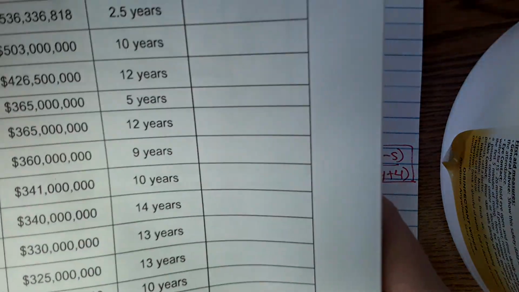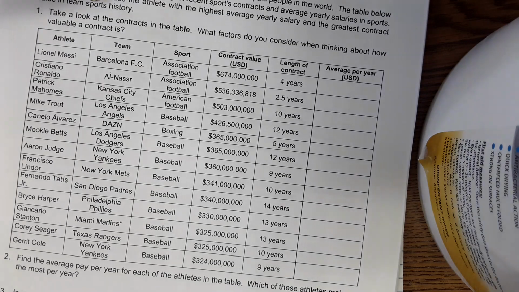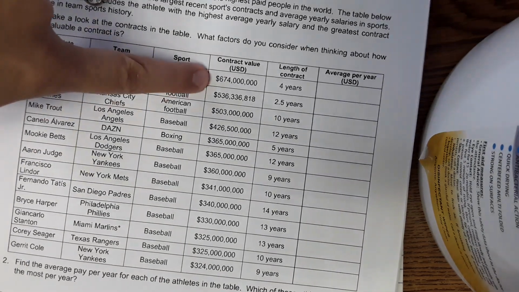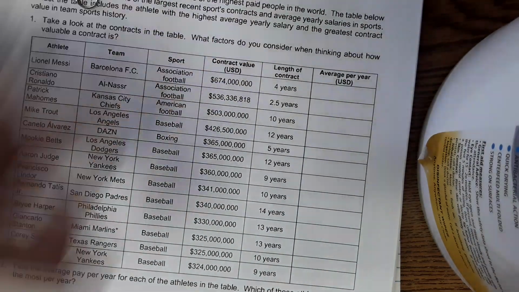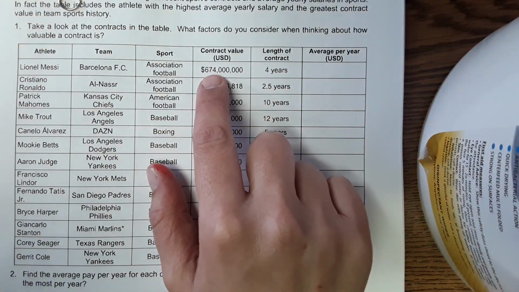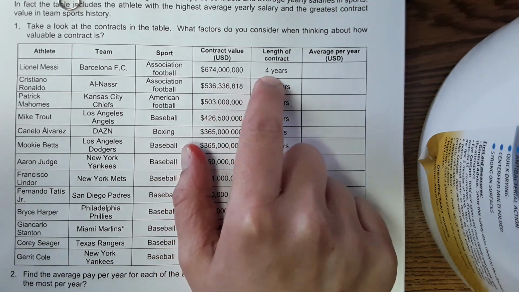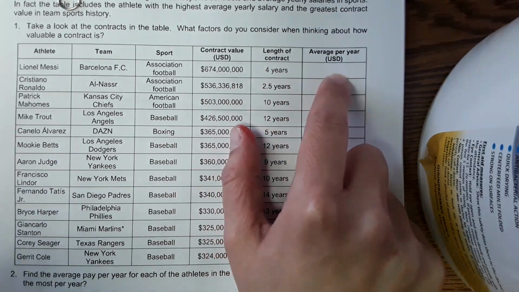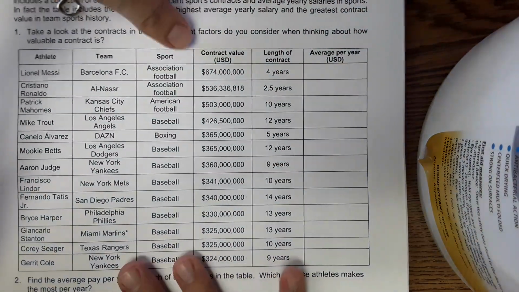Tomorrow's assignment is called Big Bucks, and it's all about how much professional athletes make. There's a bunch of professional athletes, how much their contract is for, and the length of the contract. Then you use those numbers to look at different calculations. For example, for Lionel Messi, you take their contract value, length of their contract's 4 years. You divide those numbers to get the average per year and then put that here. Once you have all this filled in, it asks you questions about the different numbers, who makes most, who makes least, and so on.